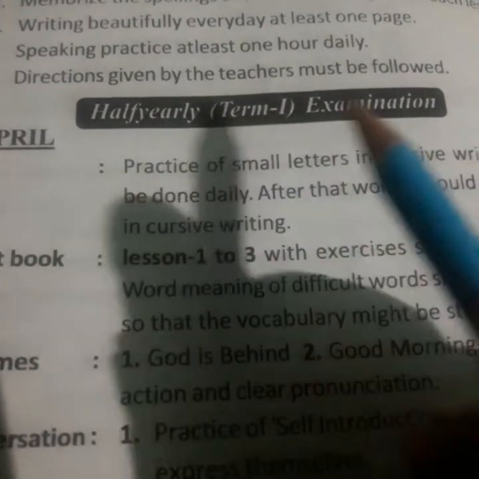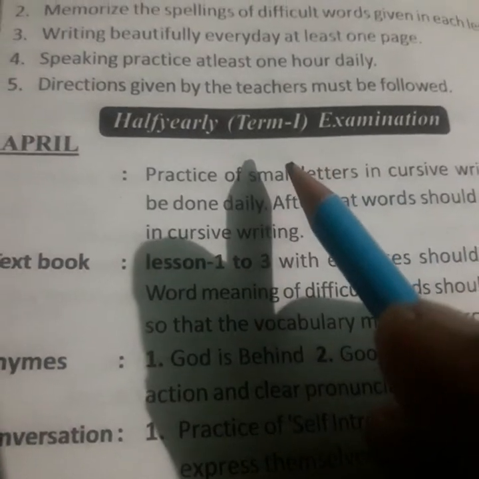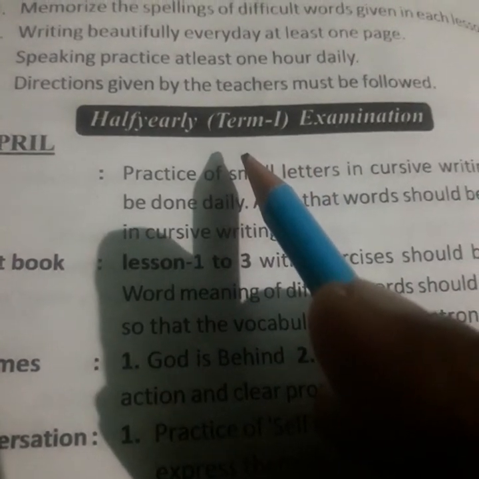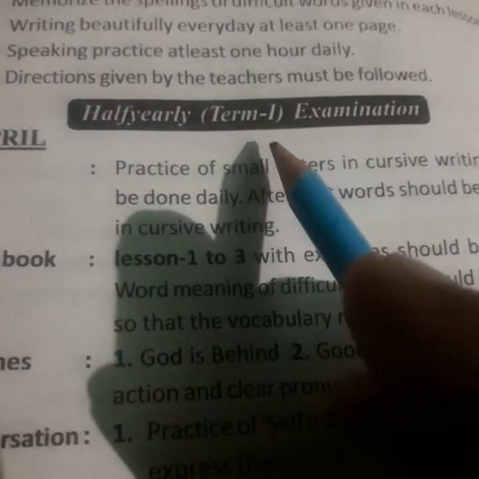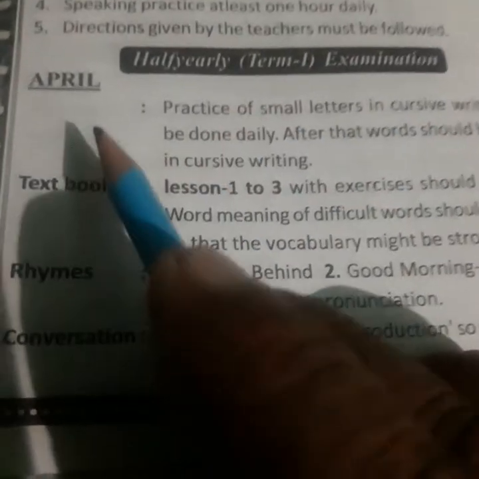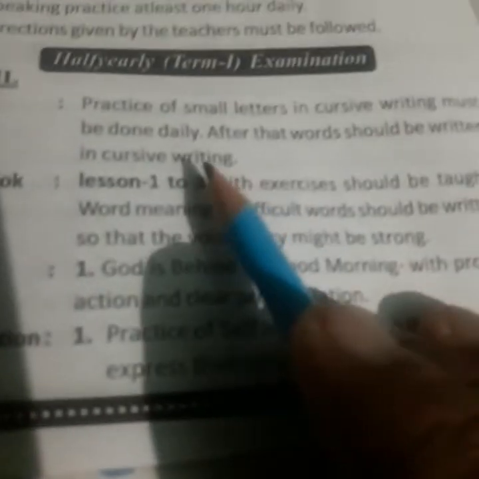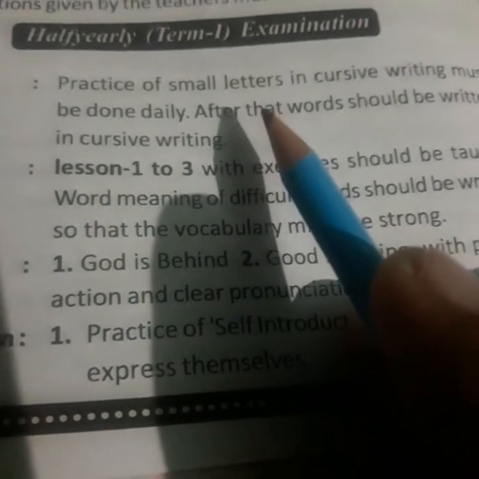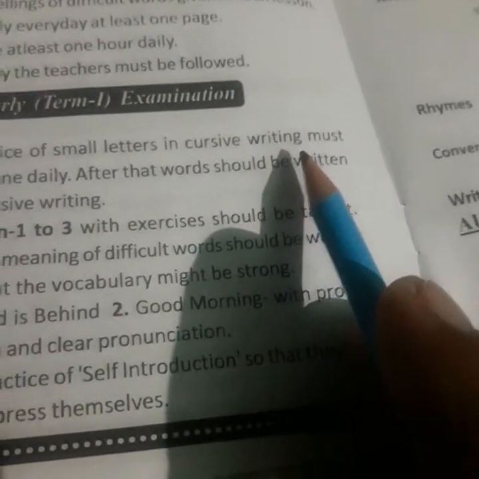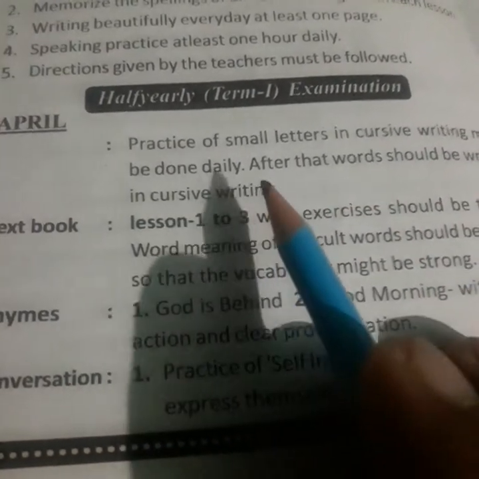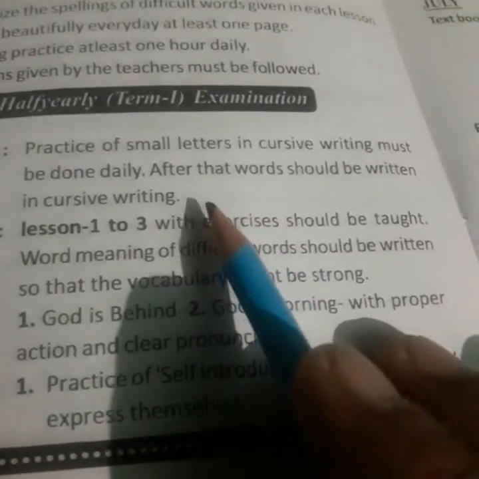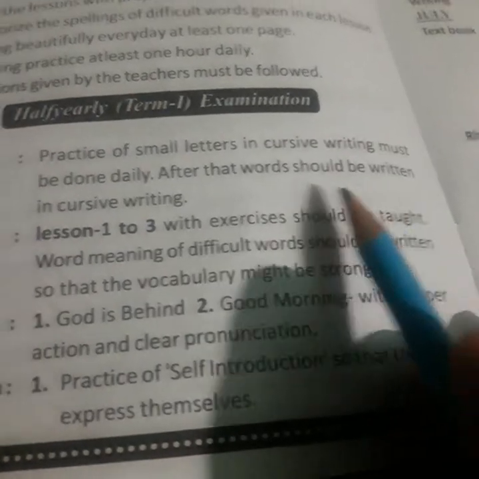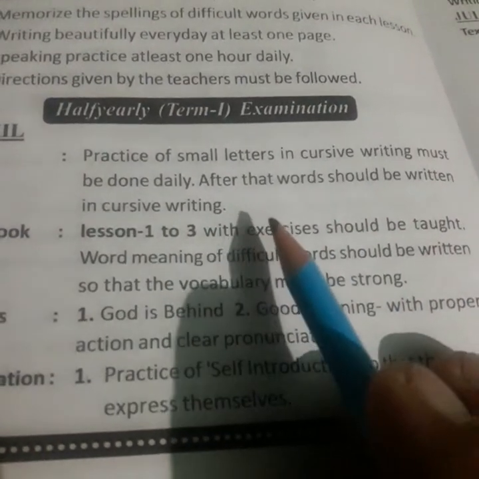Half yearly examination, that is known also as term first. In the month of April, practice of small letters in cursive writing must be done daily. After that, words should be written in cursive writing.